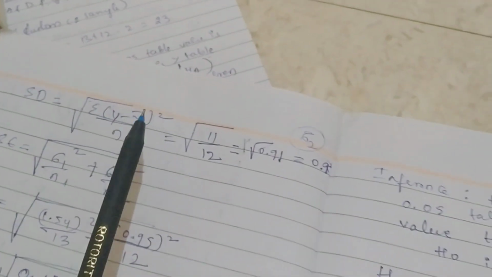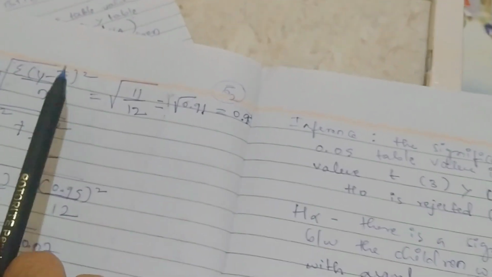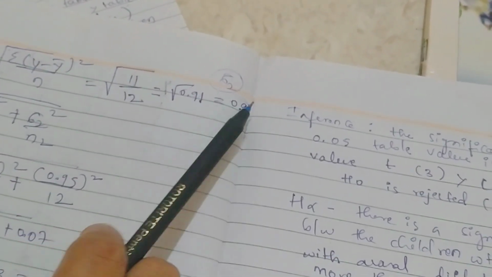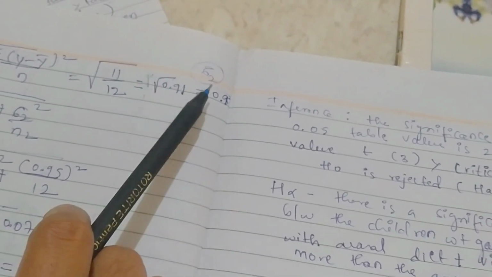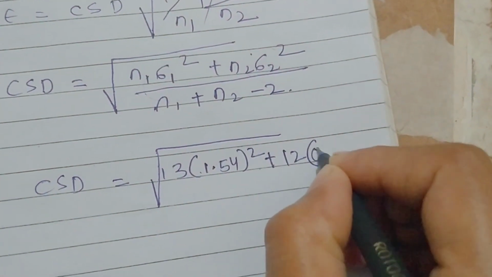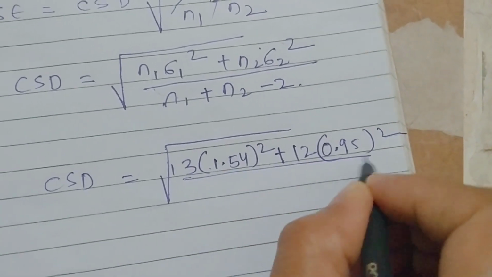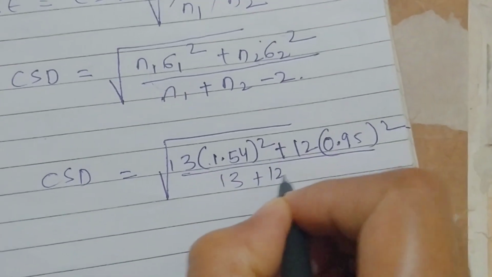Similarly we have standard deviation 2, which is sigma 2, or summation of y minus y bar whole square divided by n. We have got the value of 0.95. So we'll write down this 0.95 whole square divided by 13 plus 12 minus 2.